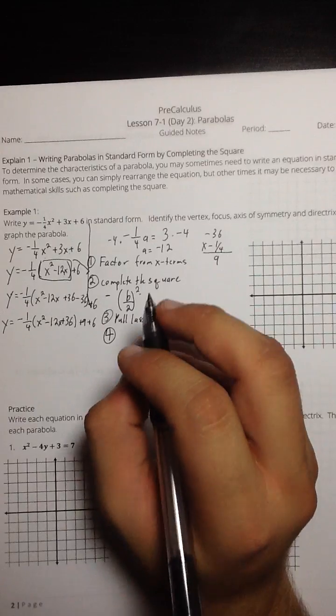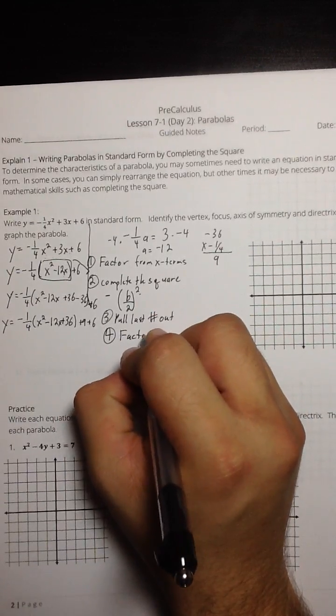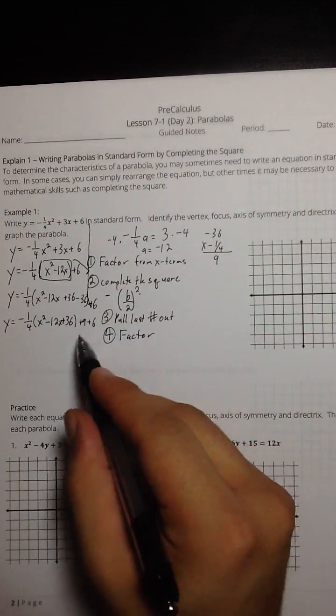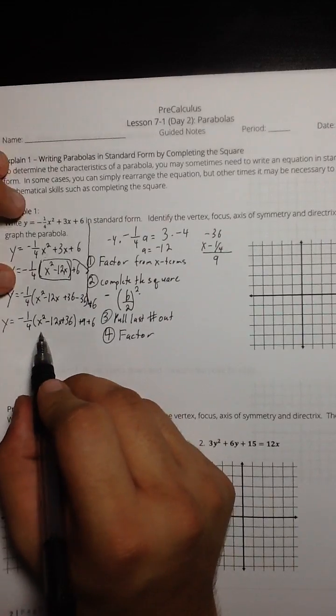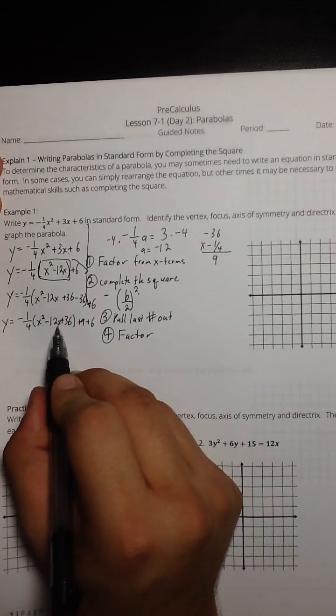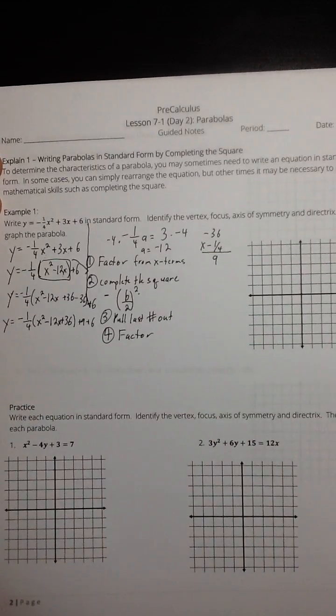So now the last step, you are close to the last step, is you want to factor. Right? You want to factor everything, as well as kind of simplify the equation. So, and what I mean by factor is this. Well, you have this x squared minus 12x plus 36. That's a classic quadratic equation, right? You've seen that many times.